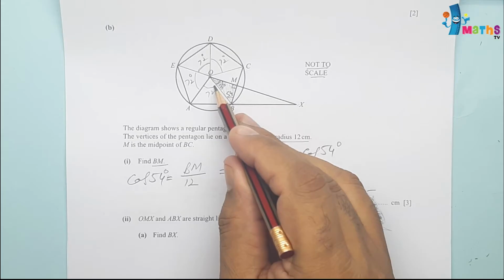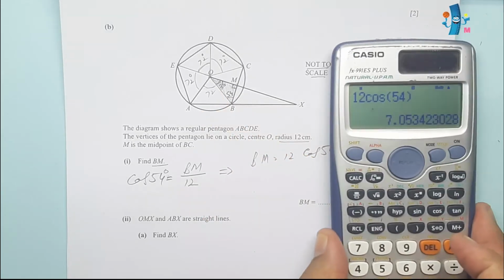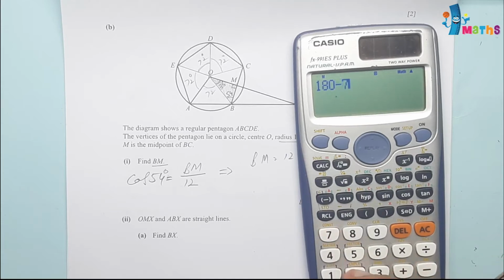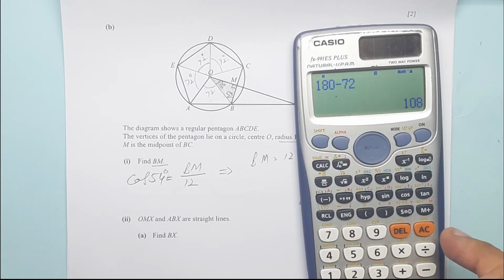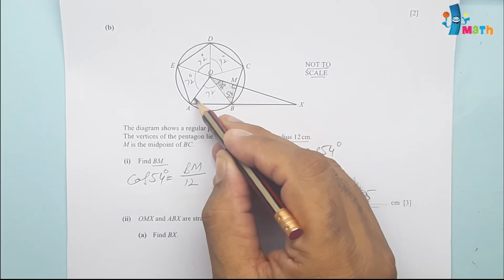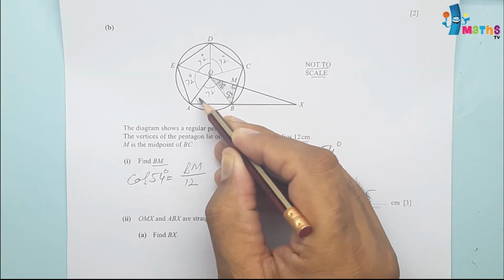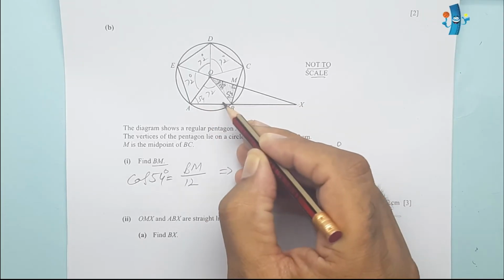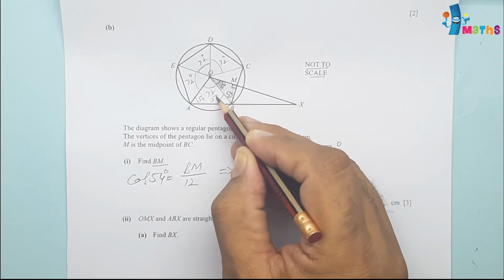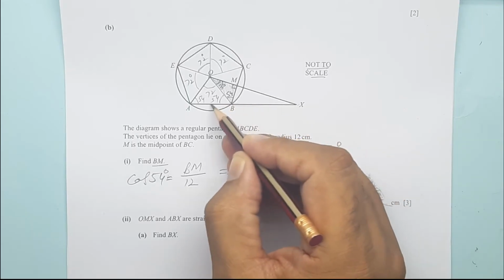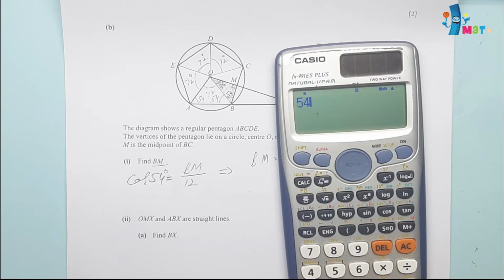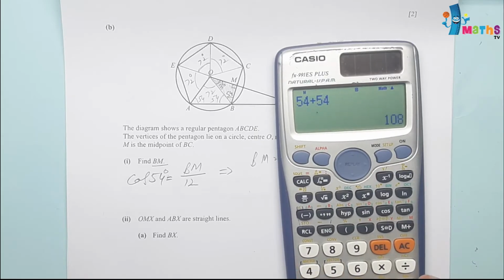This will be 72, so what will the remaining angle be? So 180 minus 72 will be equal to 108, and divided by 2 will be 54. So this angle will be 54, and this angle will also be 54. Now these two angles are 54 plus 54, which means 108.